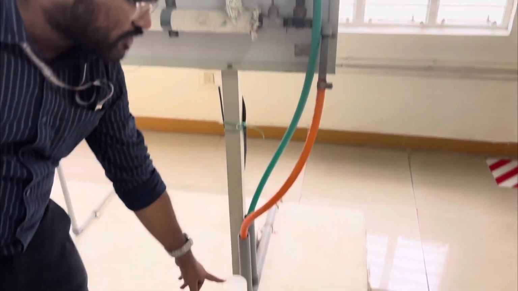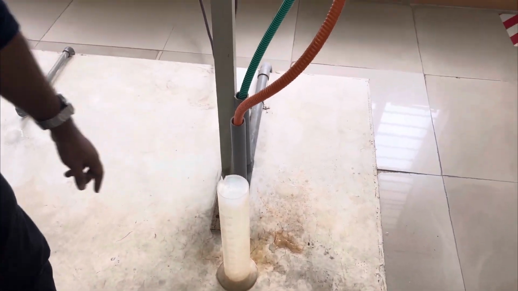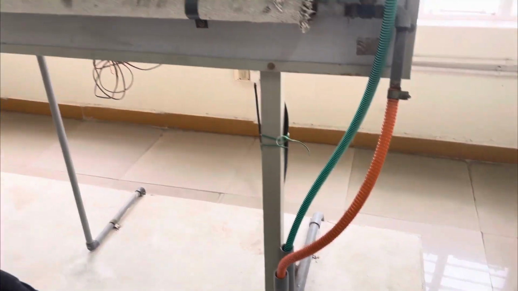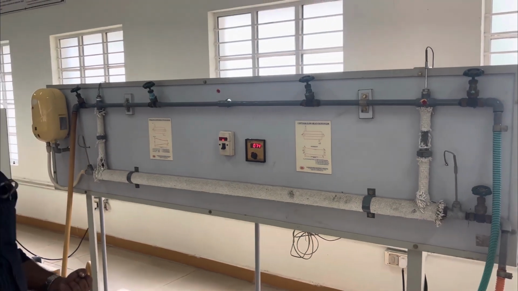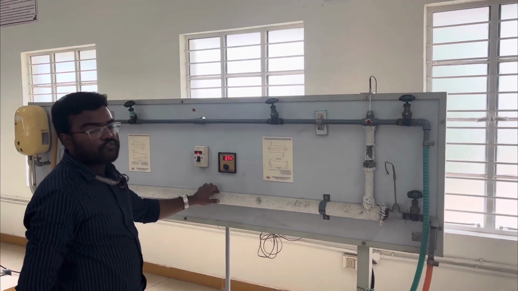This is a measuring flask, where you have to measure 1 liter of water collection. You have to collect the water from both the tubes and measure the time taken. This gives the mass flow rate. The Cp value for water is 4.186. It's the same for both. Next is the counterflow heat exchanger.